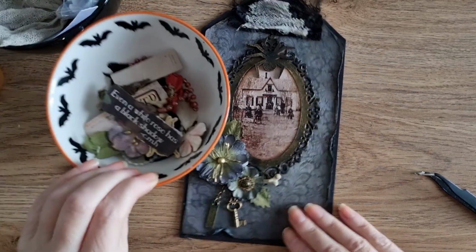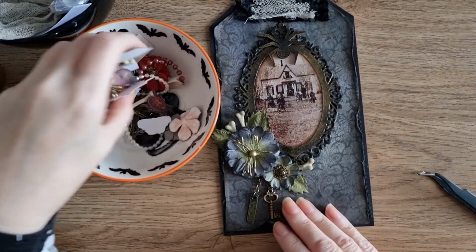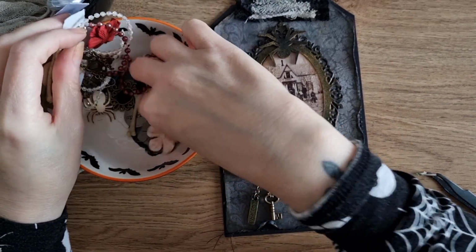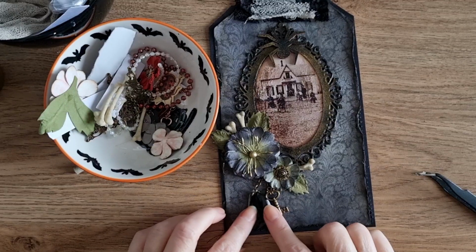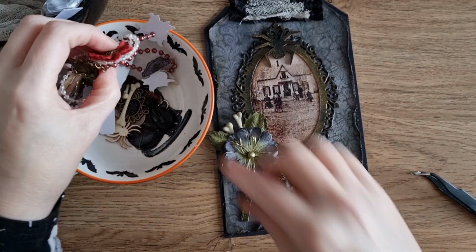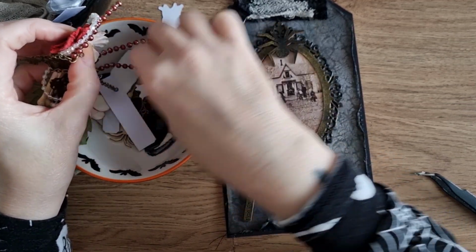What, Toffee? So we've got these. Just having a look at what else we've got in here. I did have like a drop as well, but I think that's too big. Toff, come here, sweet girl. What's the matter?